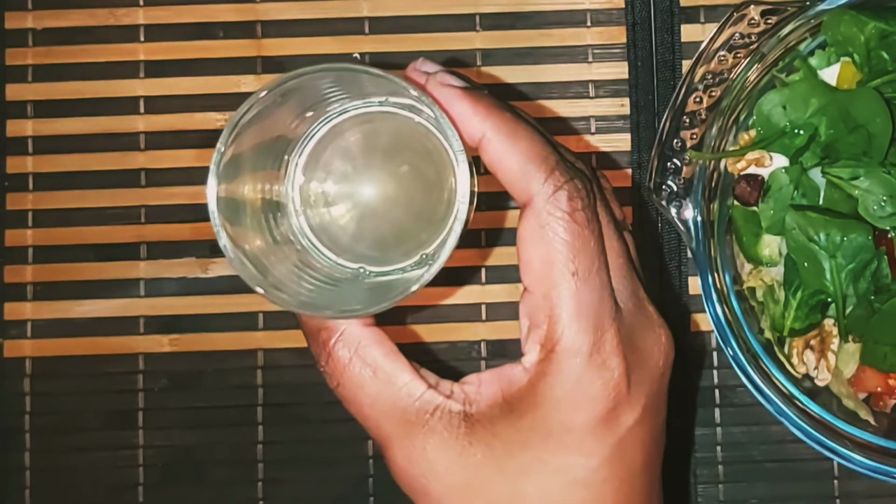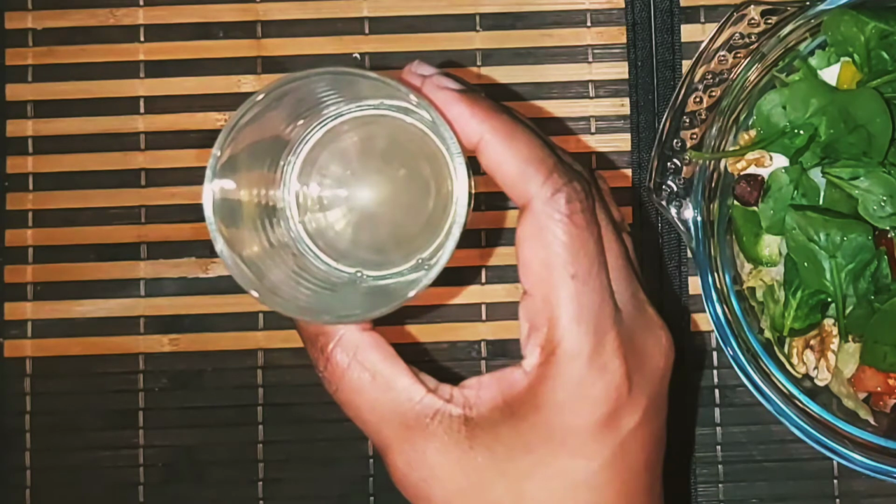Here I'm going to add some fresh lemon juice to my salad. Remember, lemons are not very low in carbohydrates, but usually we don't use a large quantity of lemon in our food. Here I'm going to add only 1 tablespoon of lemon juice, that is around 1 gram of net carbohydrates.